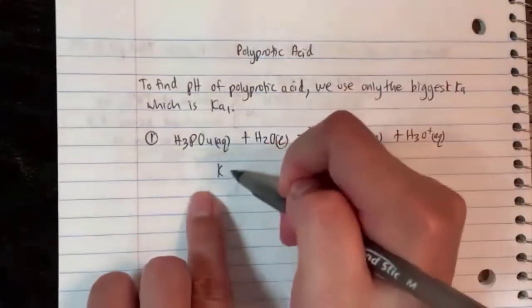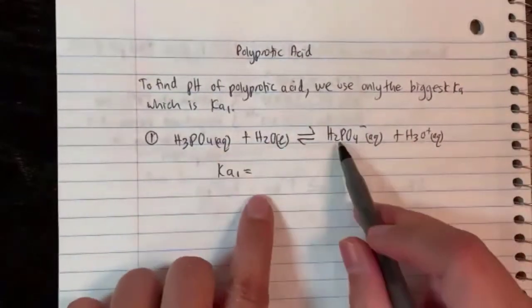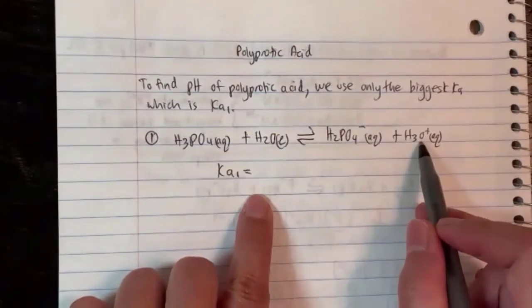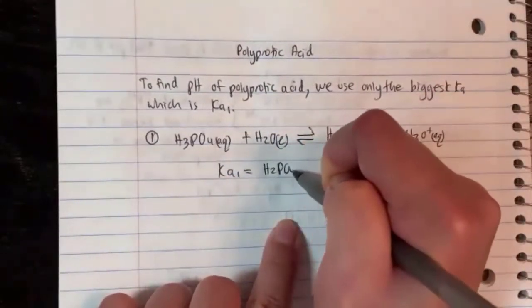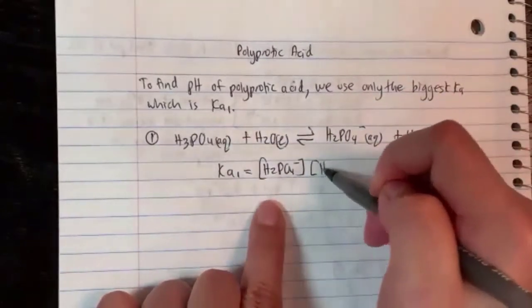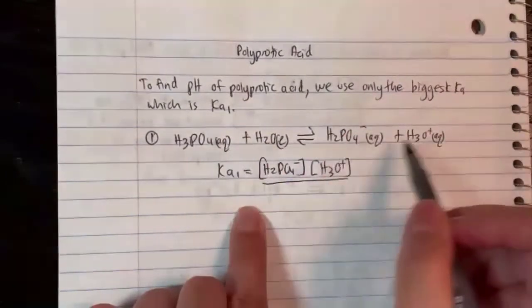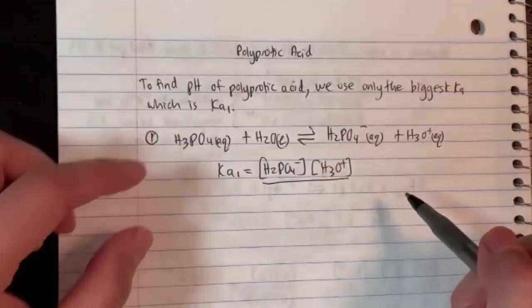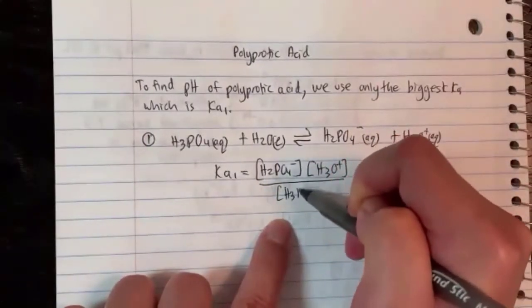So Ka step 1 equals this H2PO4, H3O divided by H3PO4. So I'll write it out, so you understand where these different K values are coming from. It's because you're writing the equation step by step. So I'm showing you, we're just basically practicing writing equations at this point. It's good practice.